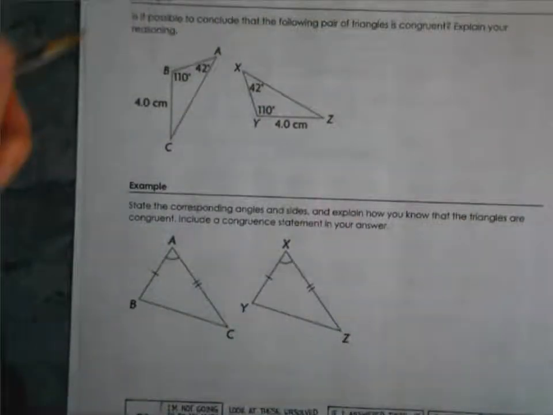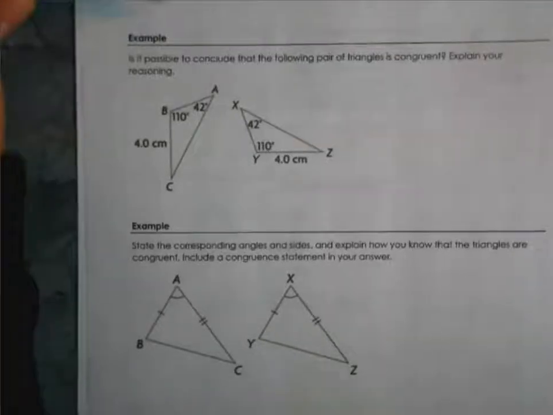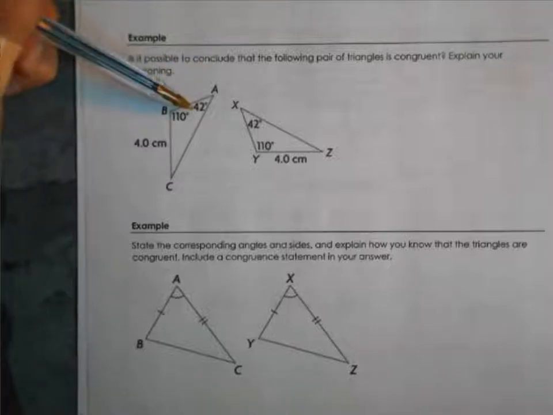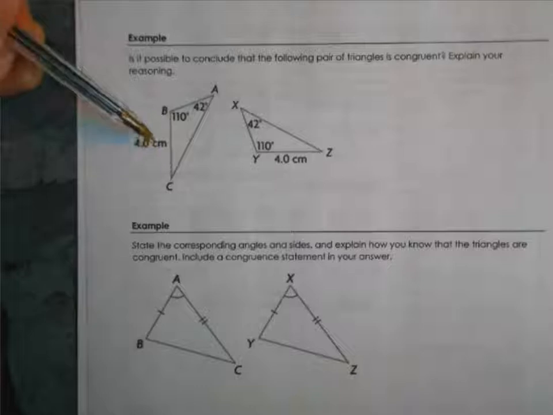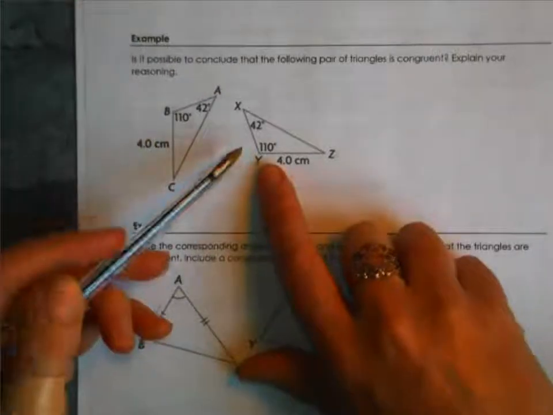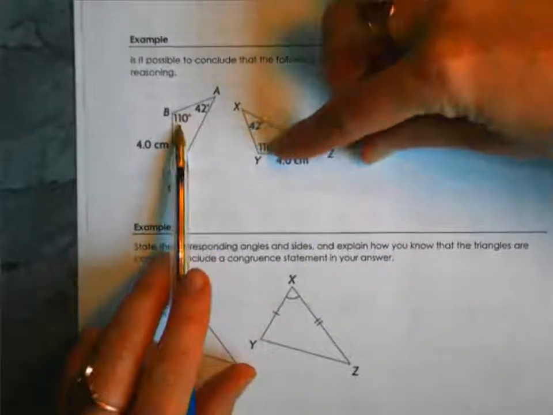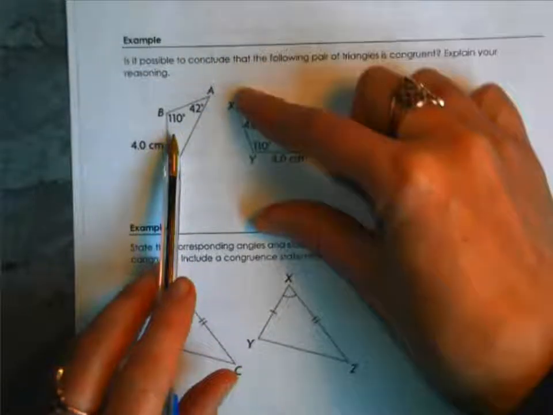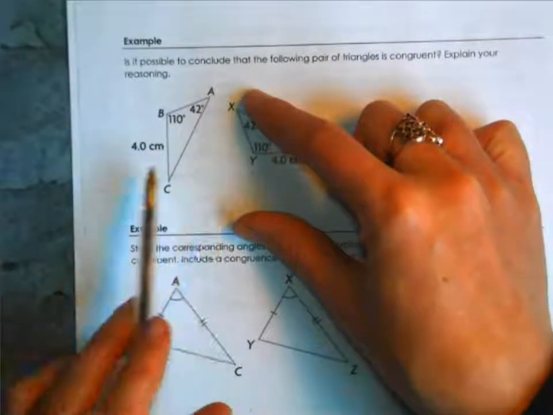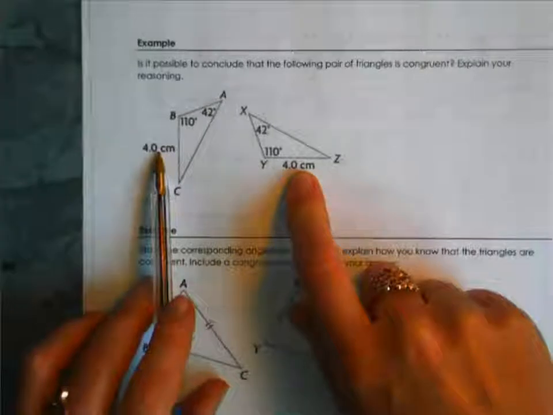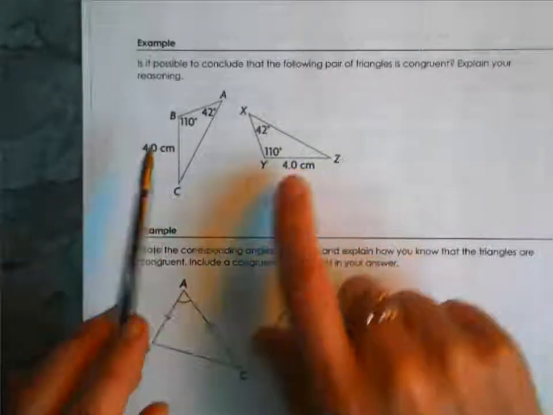But let's look at things that are a little bit more tricky as we move forward. So the first one here, is it possible to conclude that the following pair of triangles is congruent? Explain your reasoning. So let's look at the information that we have. We have an angle here, an angle there, and we have a side. And if you look at this triangle over here, you could probably tell there's a 42 and a 110 right next to each other. So you can probably see that if you could rotate this triangle, it would look exactly the same. And then after the 110, we have the 4 centimeters. So that's good news. But the only problem is, remember our 3 possibilities. So we could have side, side, side.